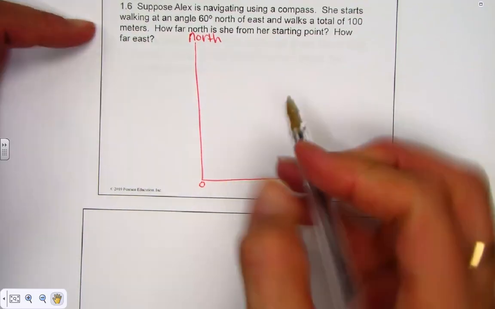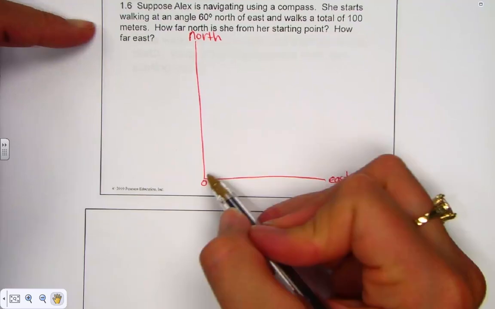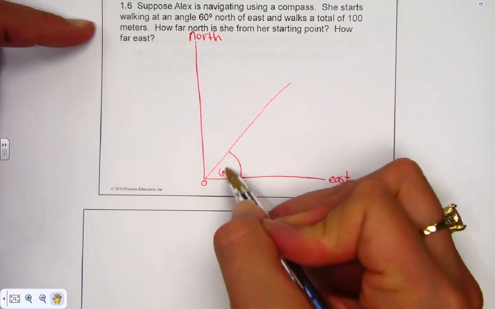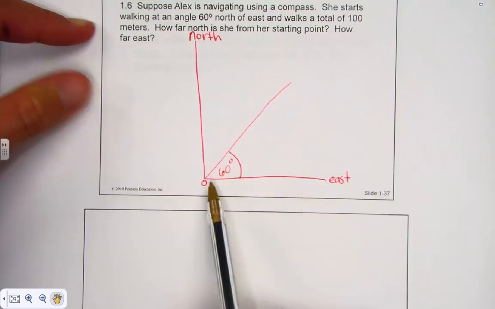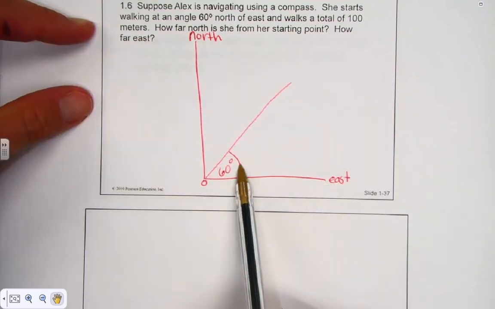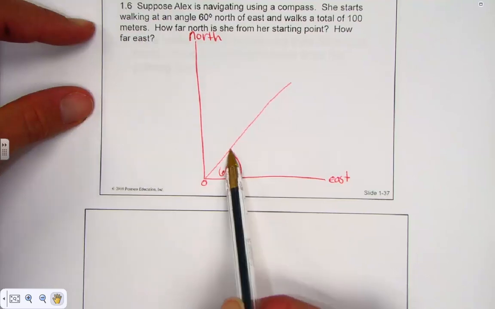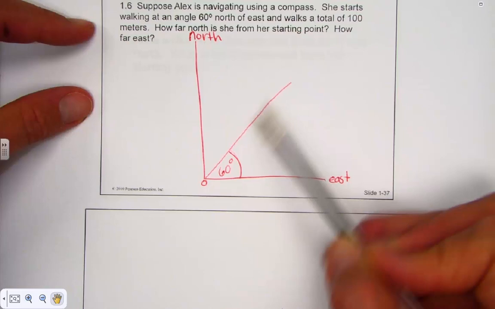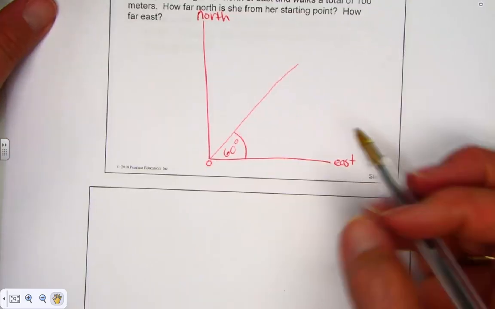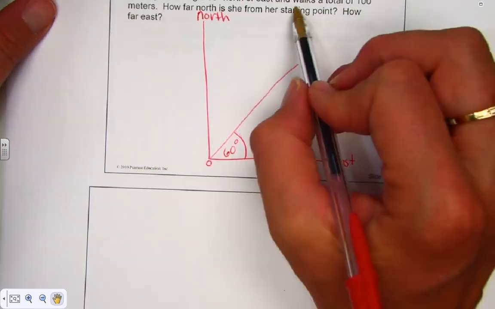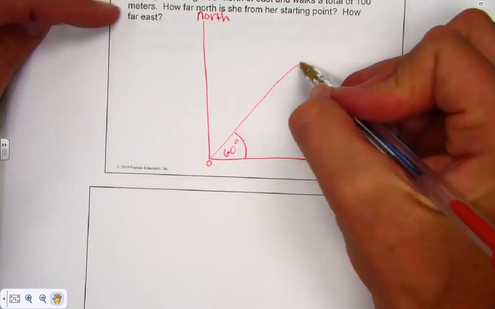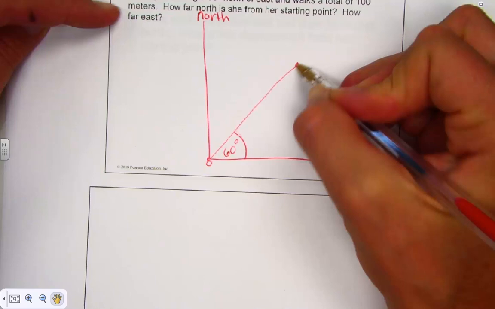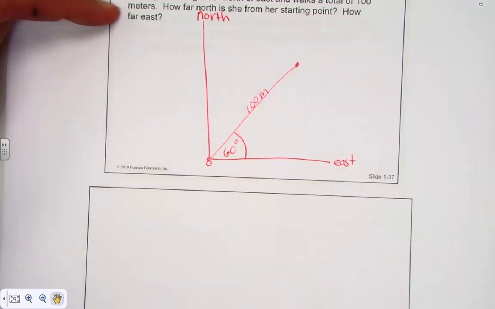Walking at an angle north of east of 60 degrees is represented by saying if this is east, she's walking 60 degrees north of east. I'll represent that in the center here. It's probably not exactly on, but we get the idea. And walks a total of 100 meters. So from the origin to the end point, we now know that that's 100 meters.